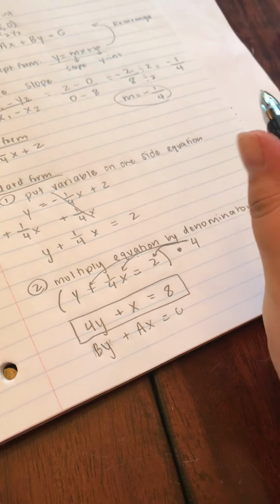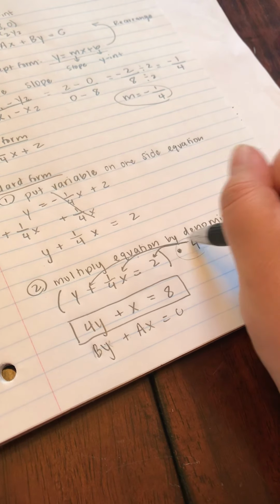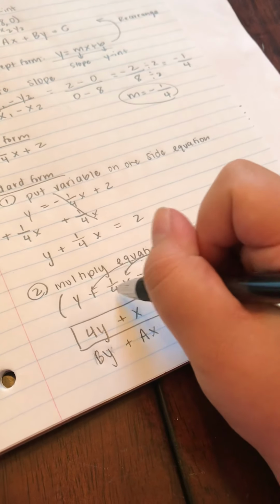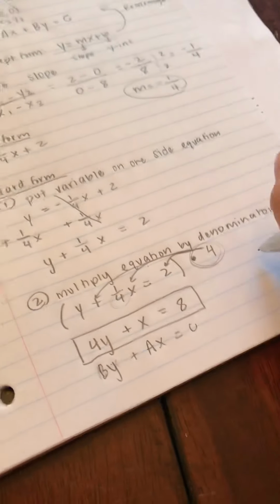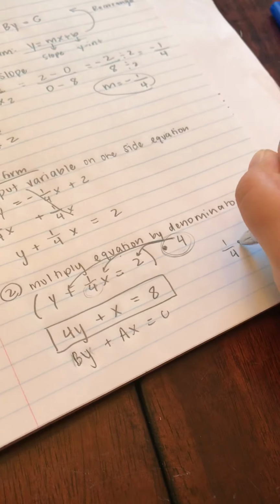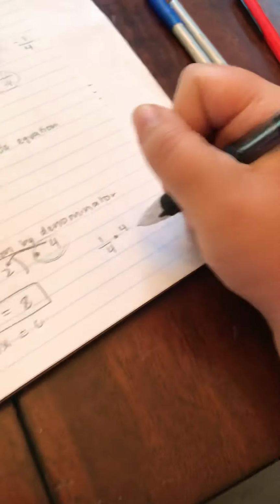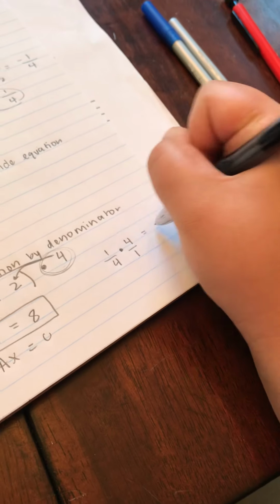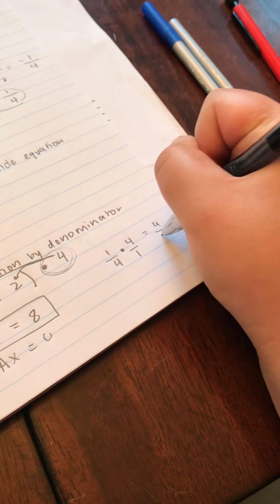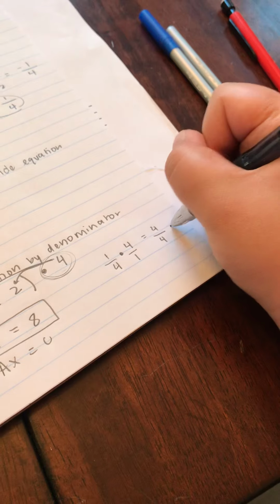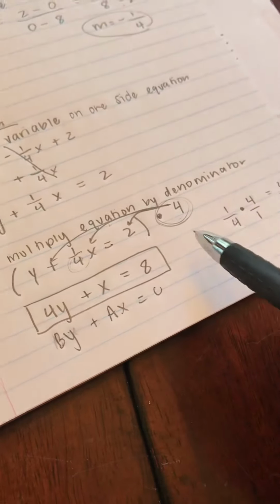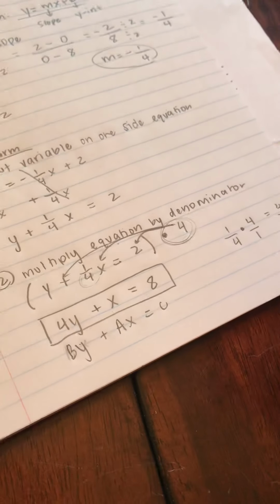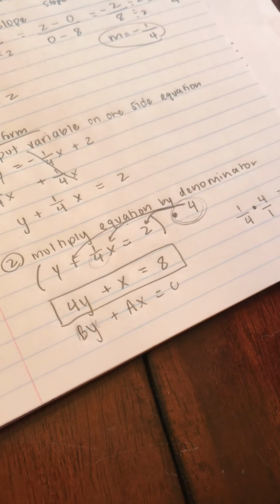Just to show my work right here, the whole point of multiplying by 4 is to get rid of this denominator. When I do 1/4 times 4, I can write 4 as 4 over 1. We have 1 times 4 is 4, 4 times 1 is 4, and 4 divided by 4 is equal to 1. So that's how I get this 1x right here, because this 4 cancels out with the 1/4. I hope that makes sense. If you need me to do another problem, let me know.